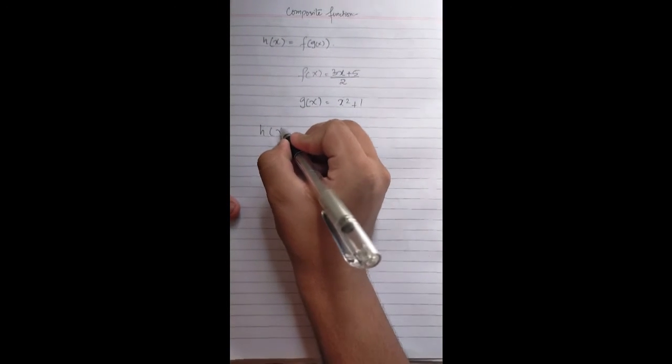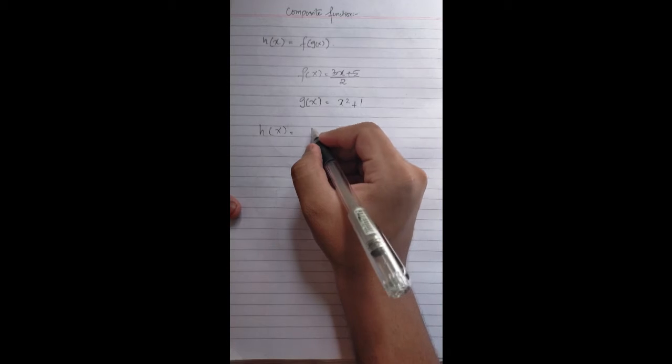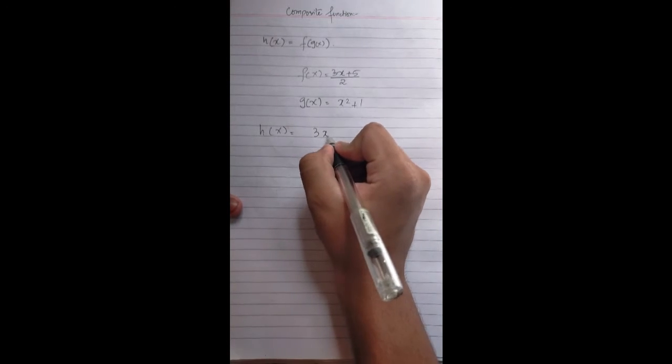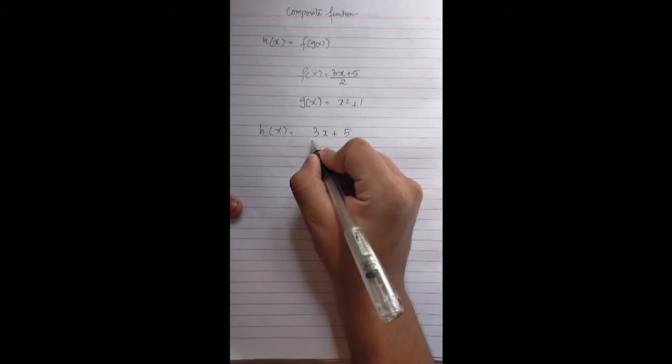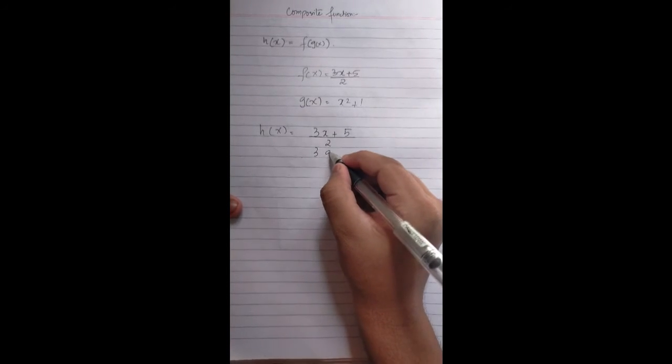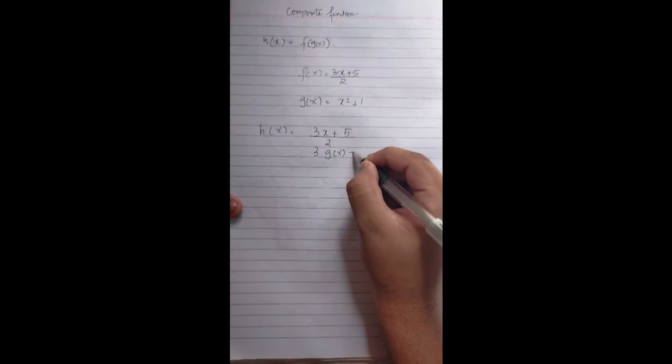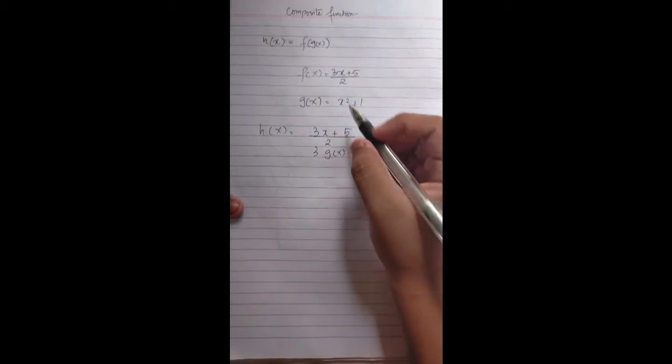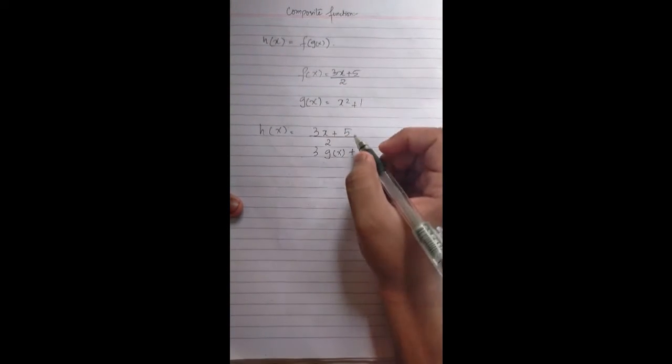Then h of x becomes, for the function f of x, I input the function g of x. So g of x will come in the place of the input x.